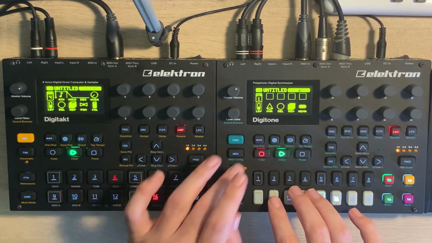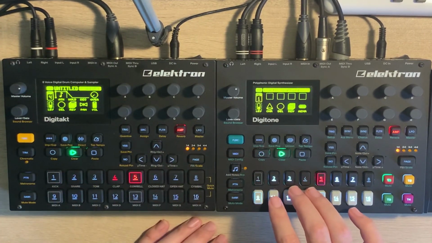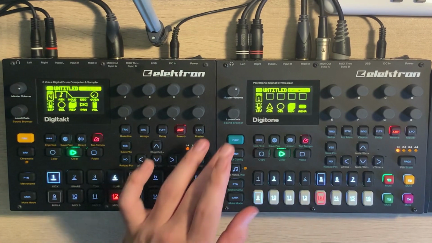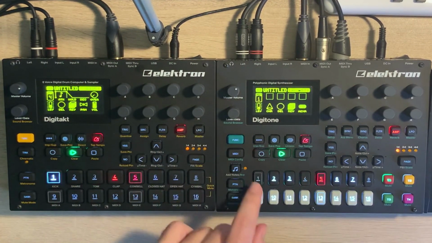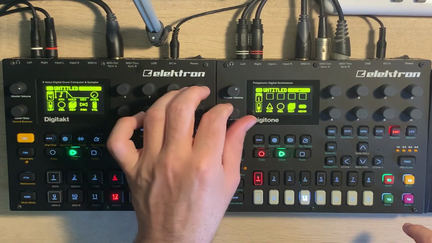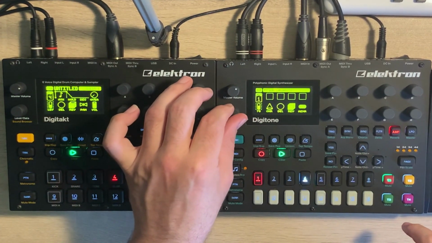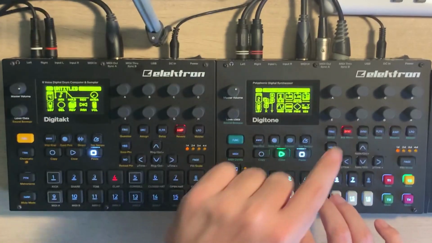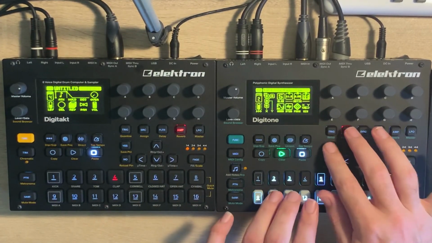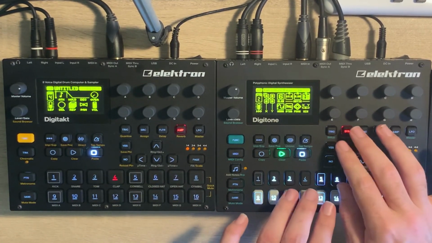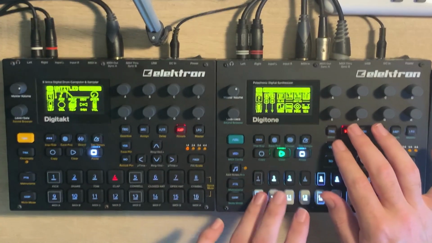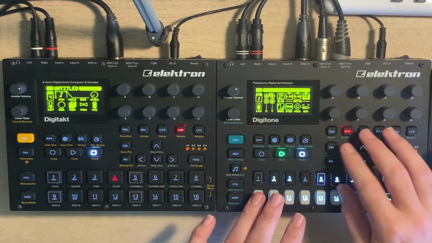Play. Let's do one more. This track. Again, vanilla sound. A lot of bass in this one. Ah, cool, okay.